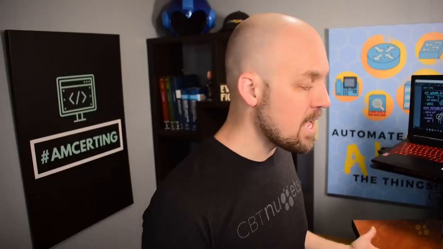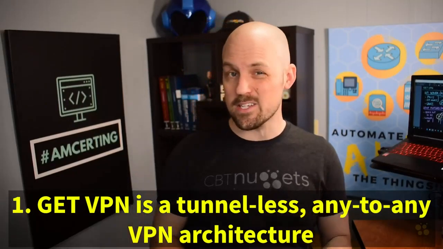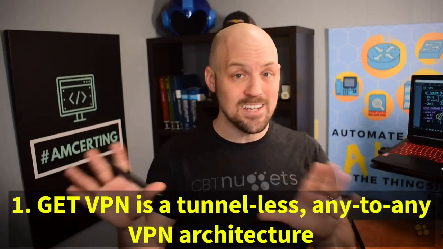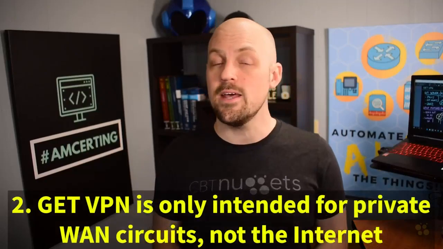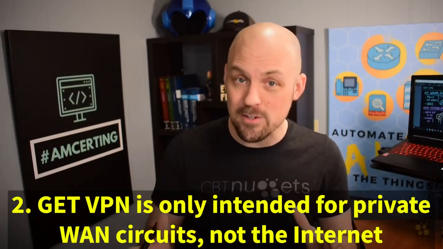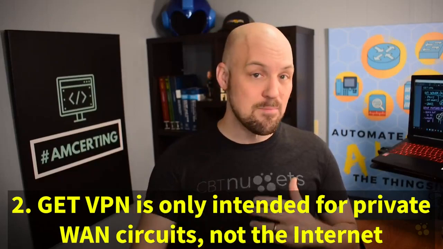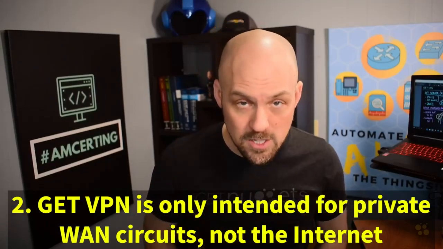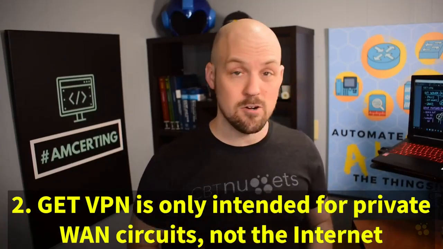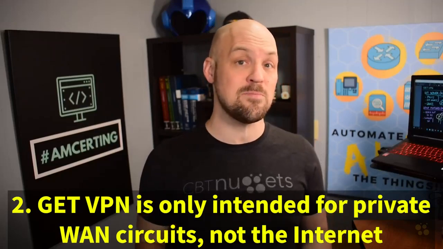So when we look at GET VPN, the goal we're trying to accomplish here is to build a faster, more dynamic DMVPN essentially. And the way we accomplish that with GET VPN is by making a tunnelless architecture. And we leverage an any-to-any topology instead of using hub and spoke. Now the downside to GET VPN is that it is only for private transport. We are thinking of things like MPLS or maybe even our own private connections rather than sending it out across the internet. One of the reasons we can't do that is because of that IP address preservation concept.